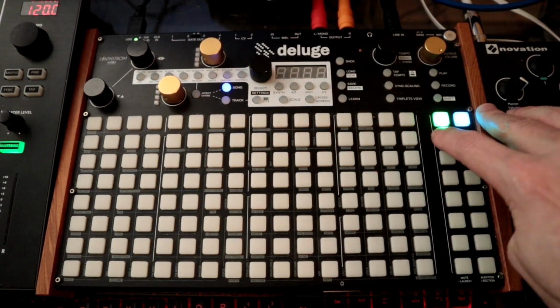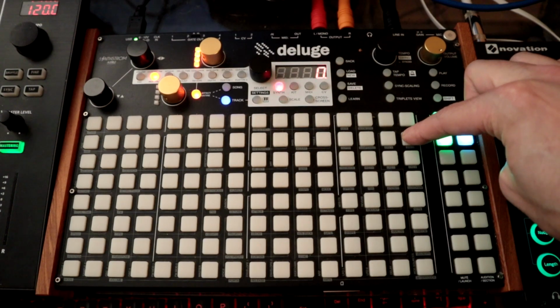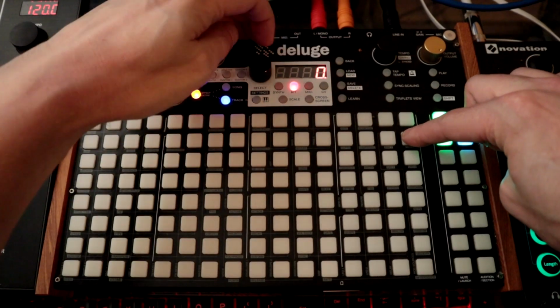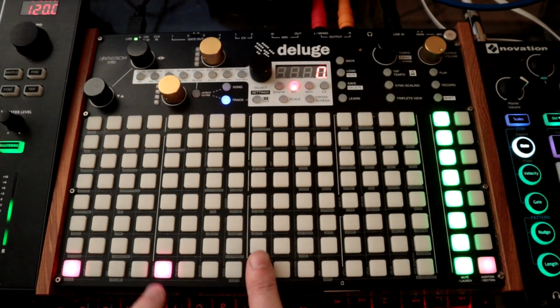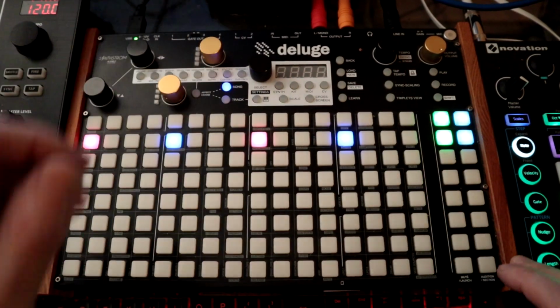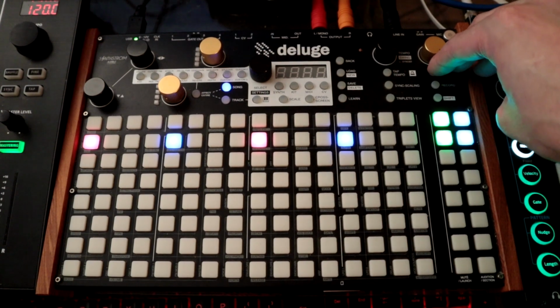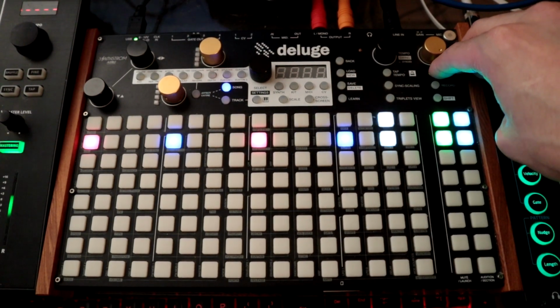Now we're just gonna add an extra track here. So it can be anything at this point. I'm just gonna make that a kit, which is gonna be able to trigger my circuit drums. So we're just making a very simple beat, and you can press play, you can hear what we did.